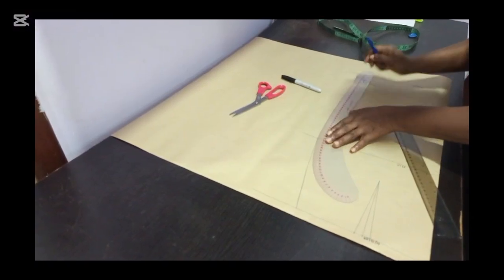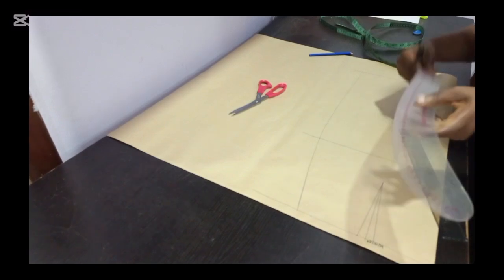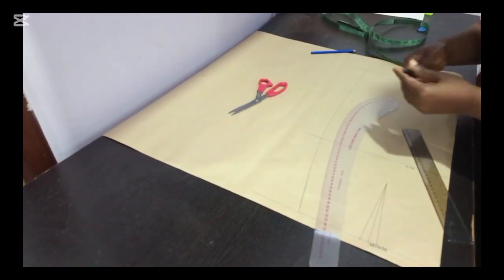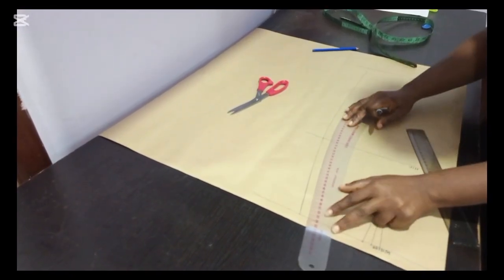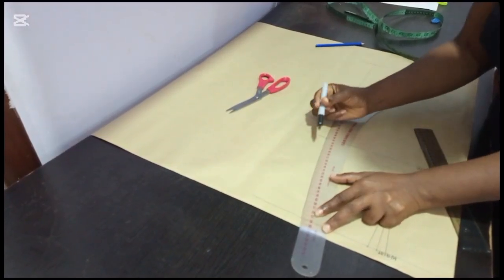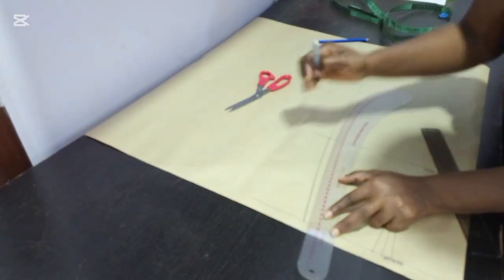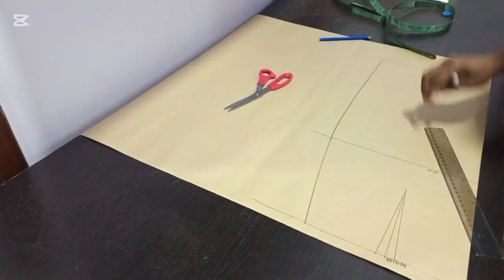So I would use my marker so that the lines are more visible. So this is what we have.